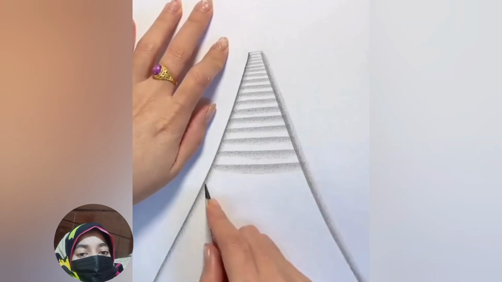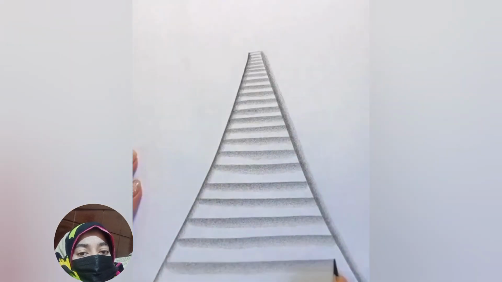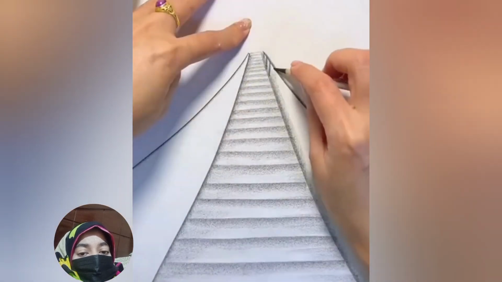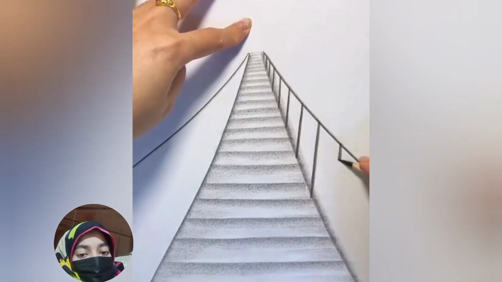You need materials like sketching paper, pencil, eraser, blending stuff or tissues that is optional. Fine tip pens, colored pencils is optional.